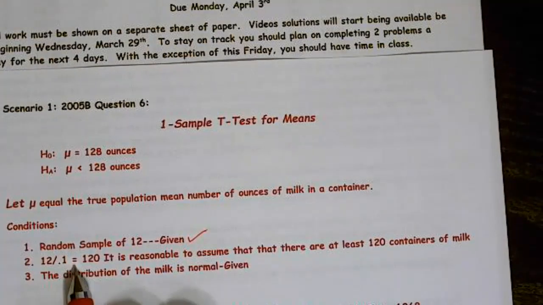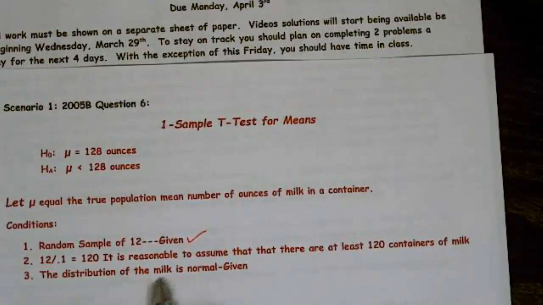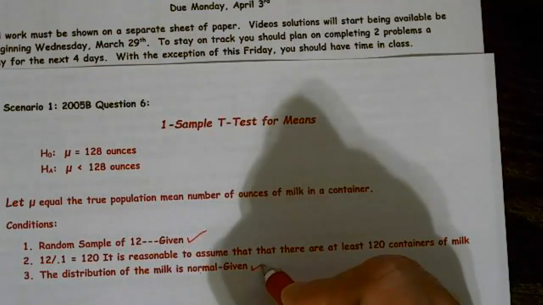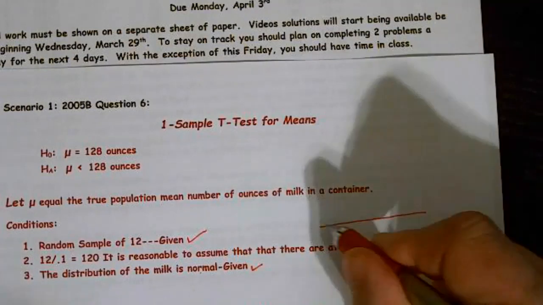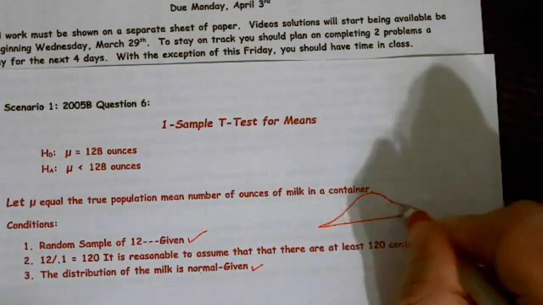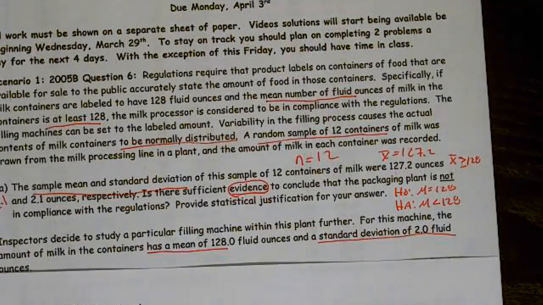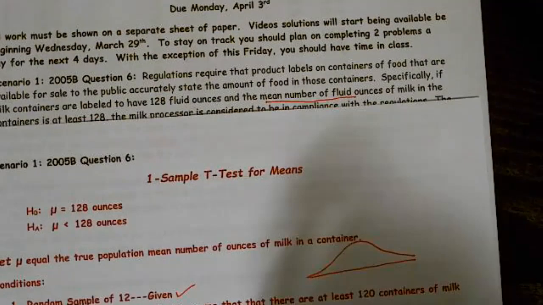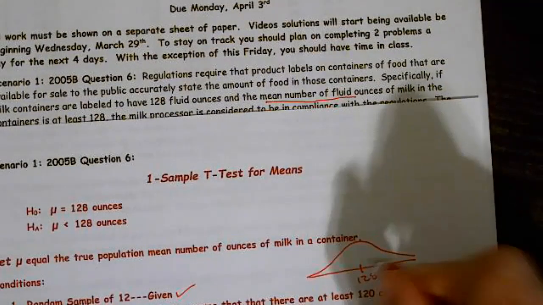12 times 10 is 120. It's reasonable to assume that there are at least 120 containers of milk. And for the distribution of milk, we need to check the normality. Well, they already told us it was normal, which is really nice of them. So that's our given. What we have here is a sample of milk where our X bar is 127.2, but our population mean is supposed to be 128. This is our claim.